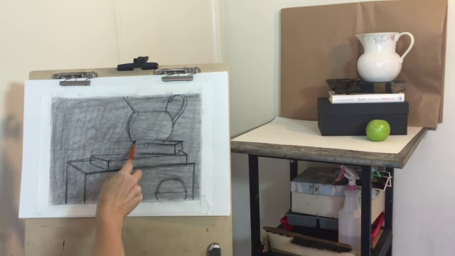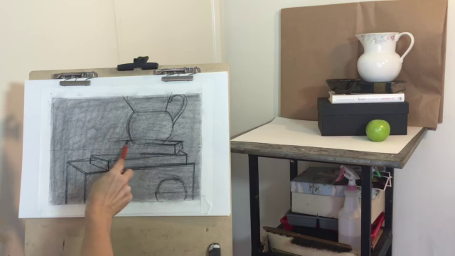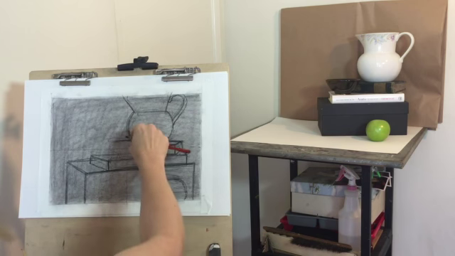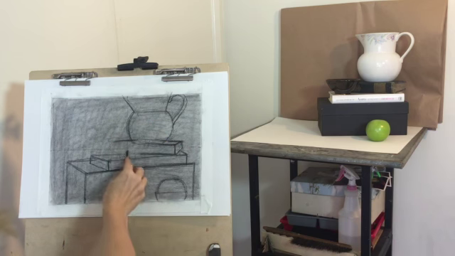Okay, then my little bowl, I can see it cuts off the jug right here, and I already know that it's sitting on top of this box. And one little tip when you're drawing objects that are symmetrical is to give yourself a center line, and we already have the crosshairs right here, so I'm going to use that crosshair.